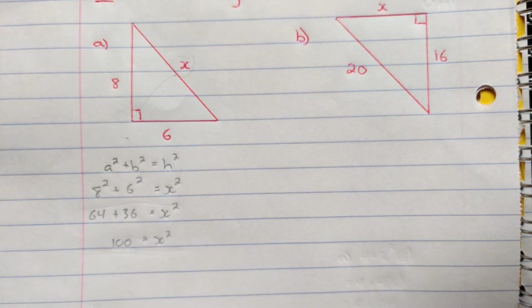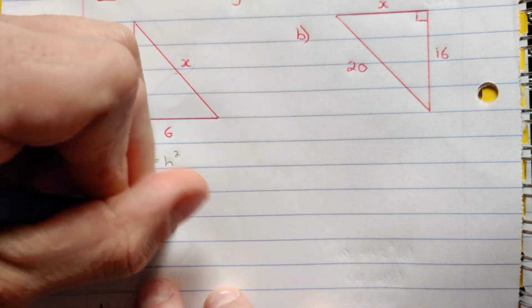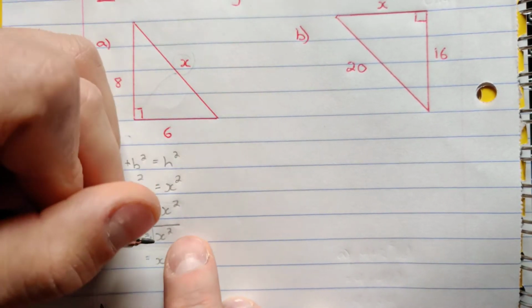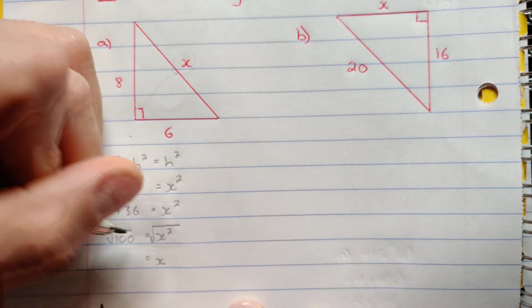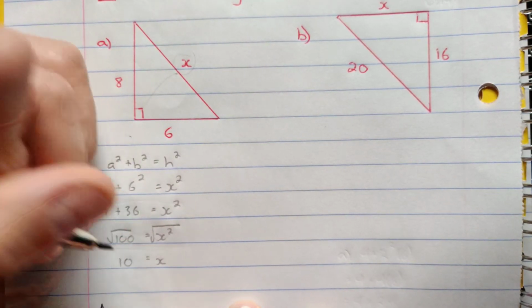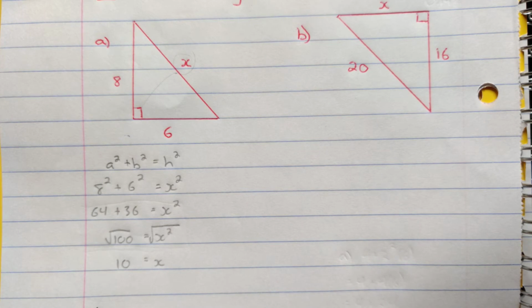And now we got 100 equals x squared. We got to get rid of the x squared. To do that, take the square root of that. That'll get us down to x. But if we do square root over here, that means we got to do a square root on the other side as well. 100, when you take the square root, is 10. 100 is 10 squared, or 10 times 10. And there we have our missing side, 8, 6, and 10.